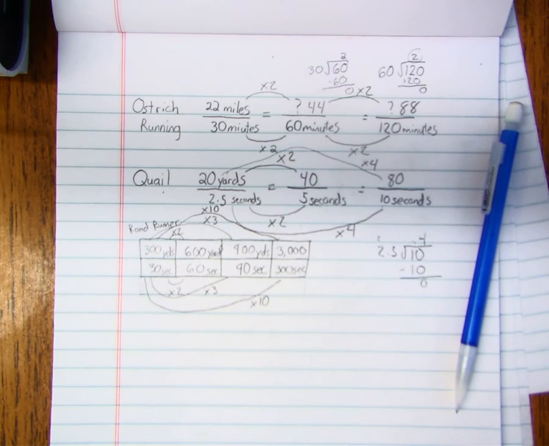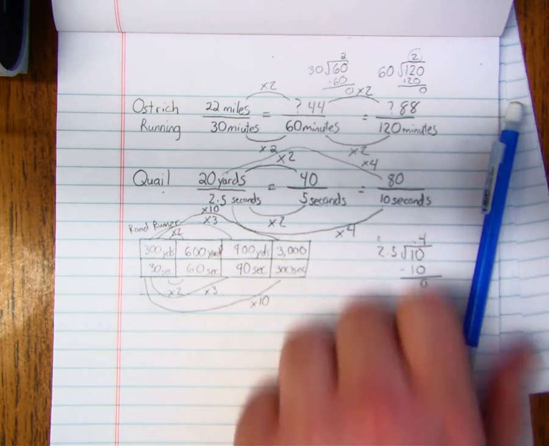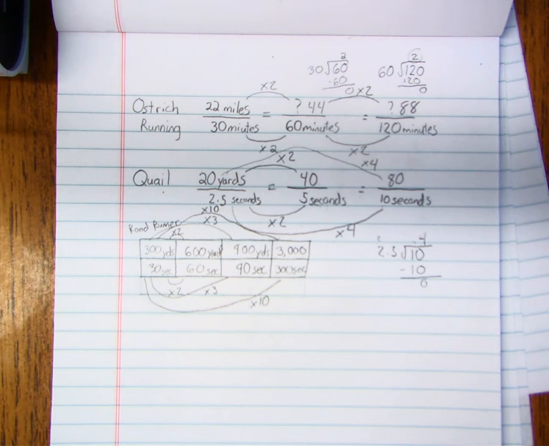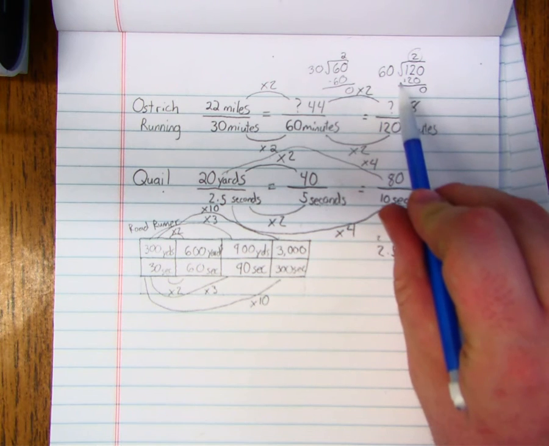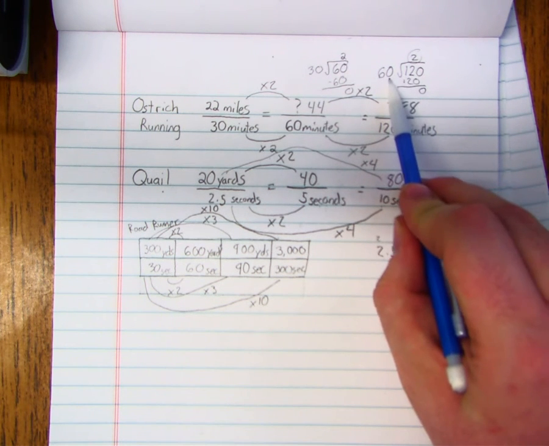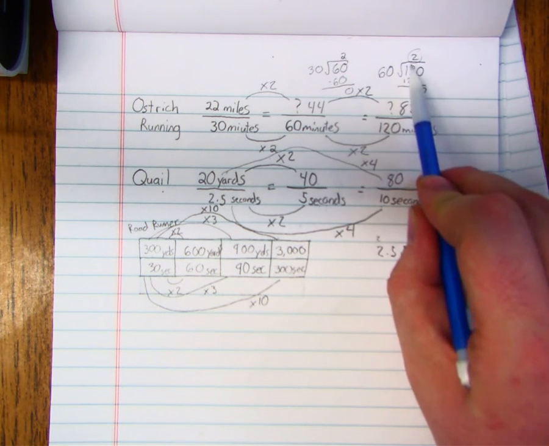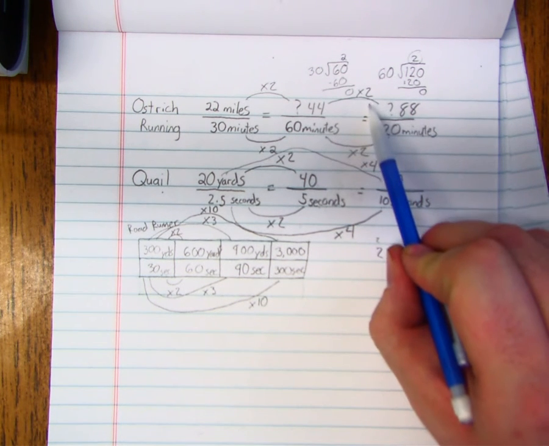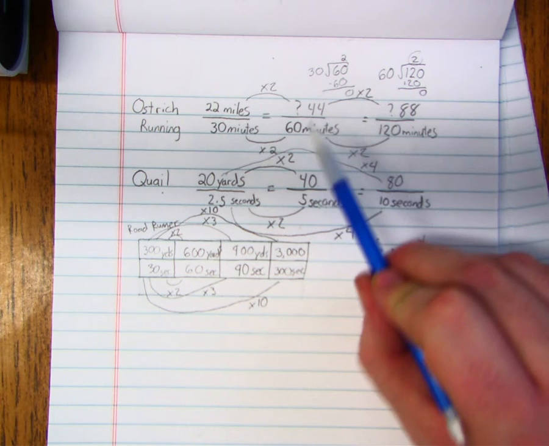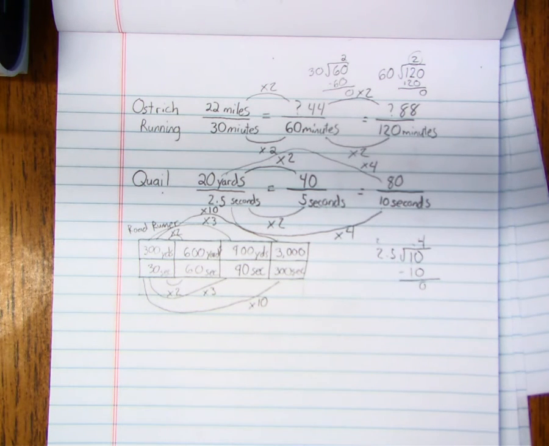Alright? Hopefully this has been very helpful for you. A couple of key pointers to remember here. If you're ever unsure, what is my multiplying or dividing step? Remember, we can find that. We can find the number that we need by dividing our bigger number by our smaller number. And then that gives us our scaling number. It doesn't give us the answer, but it'll give us our scaling number. So we're either multiplying or dividing each step by that.